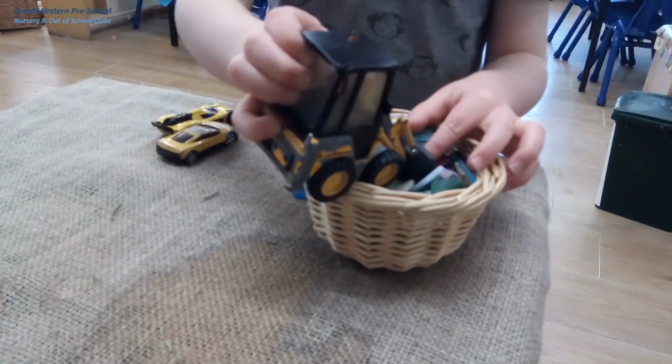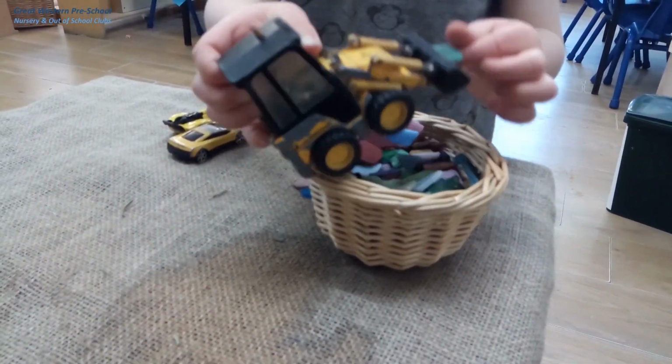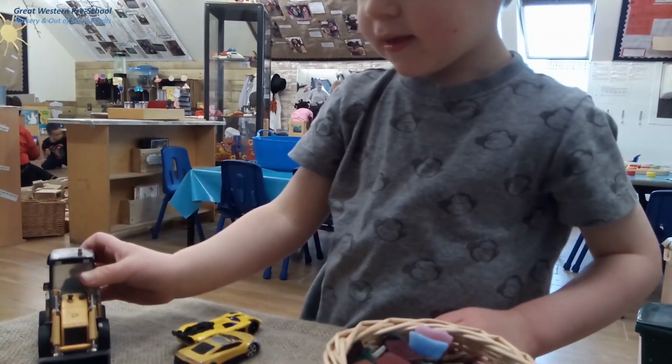Children are free to use these resources in any way they choose, ensuring that the learning is open-ended and relevant to individual children.